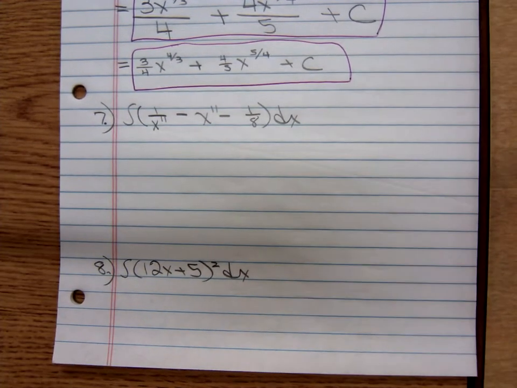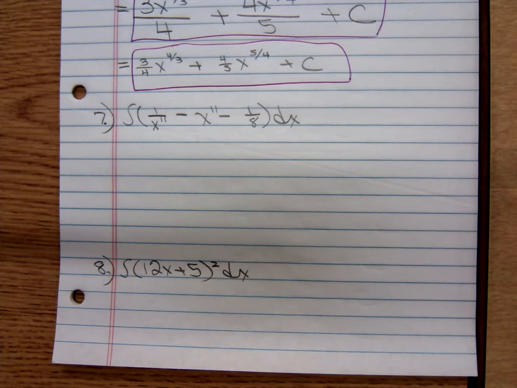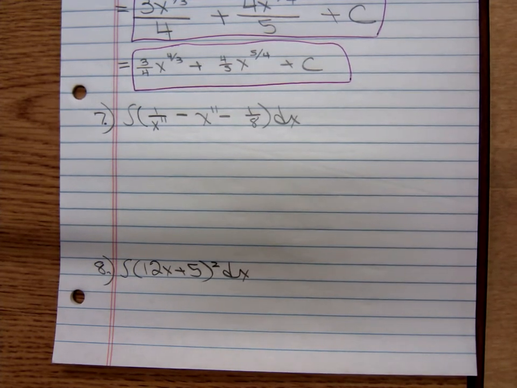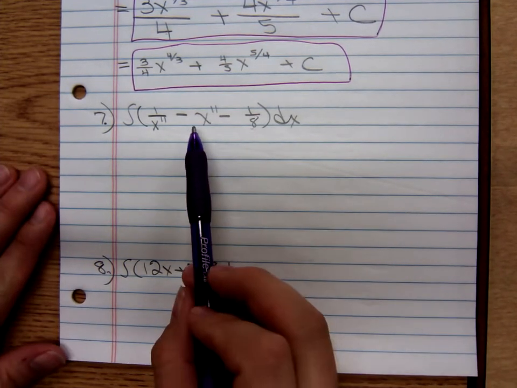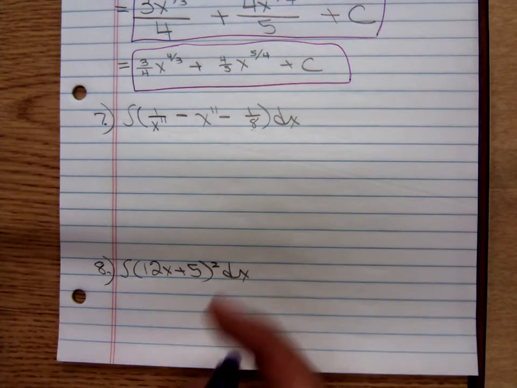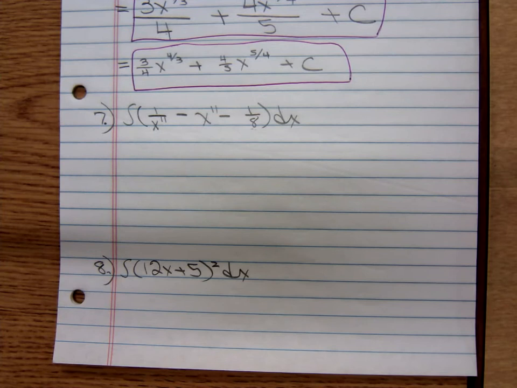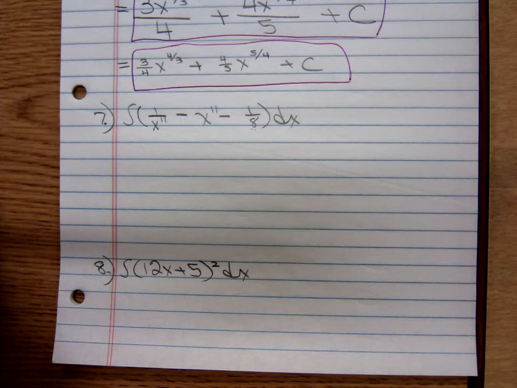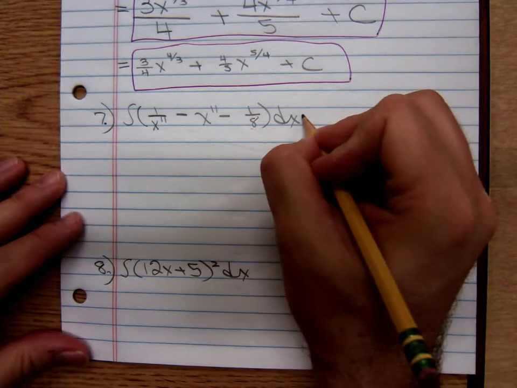We can anti-differentiate a number by itself. We can antidifferentiate a variable to a power, but at this point, that's all we can antidifferentiate. So that 1 over x to the 11th, we need to rewrite as x to a power, and we've certainly done that enough this semester.